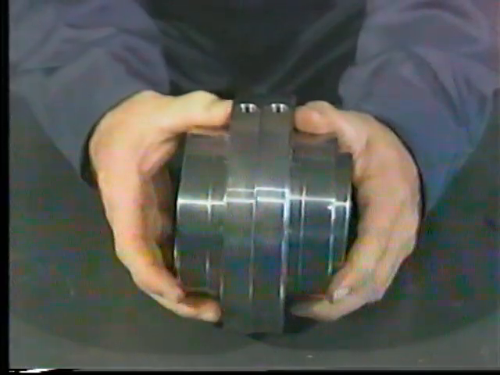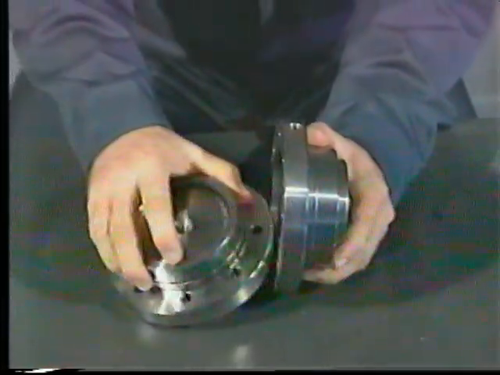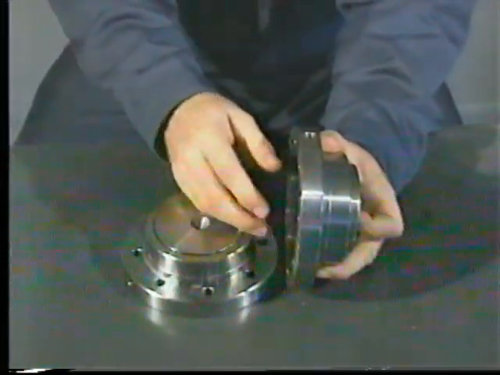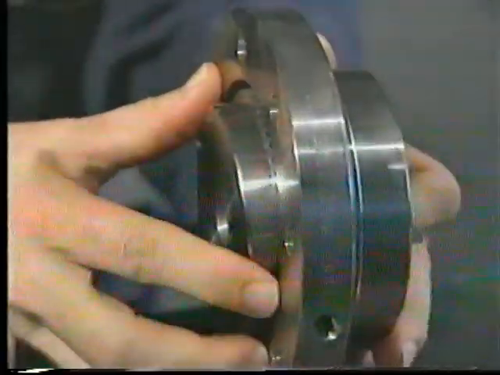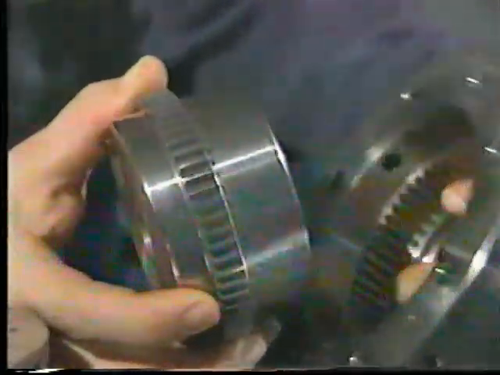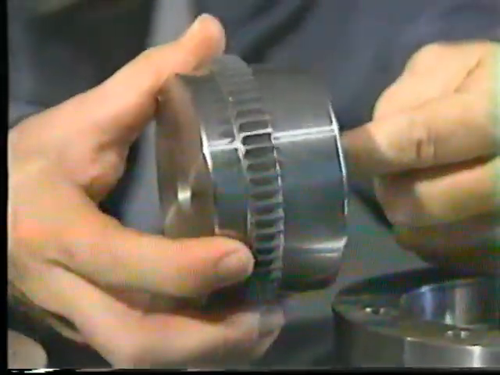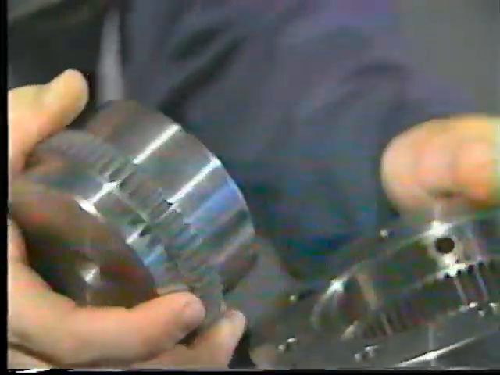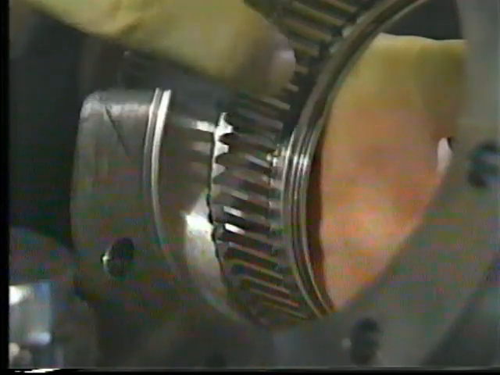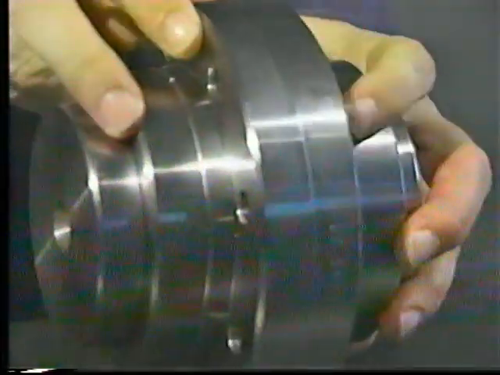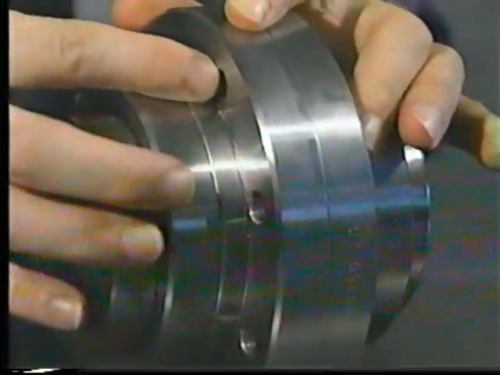Another common type of flexible coupling is the gear coupling. Each side of this coupling consists of 2 parts. One part is a gear that is mounted on the shaft. The other part, a cover, has internal teeth that mesh with the teeth of the gears on the shaft. The 2 halves are bolted together to assure correct alignment.